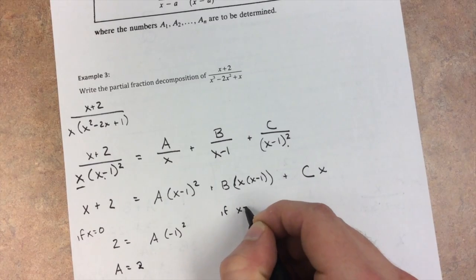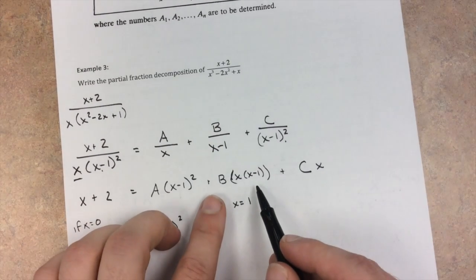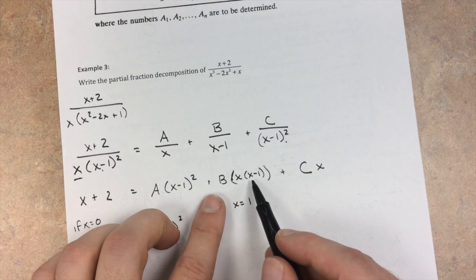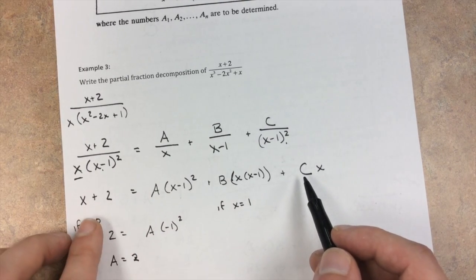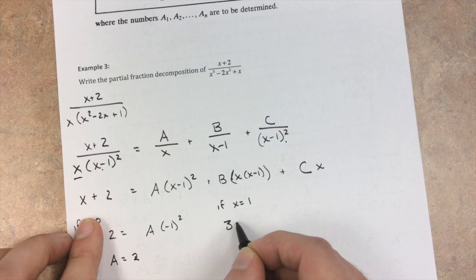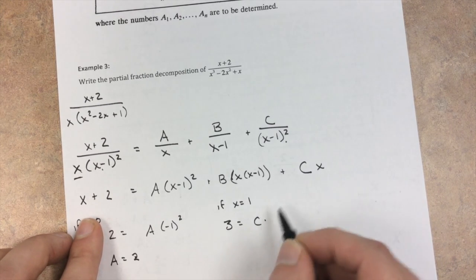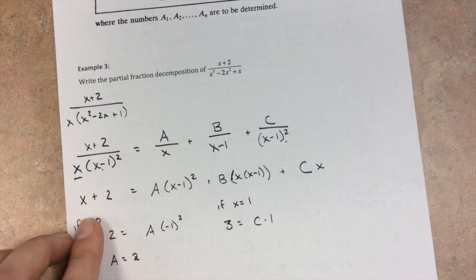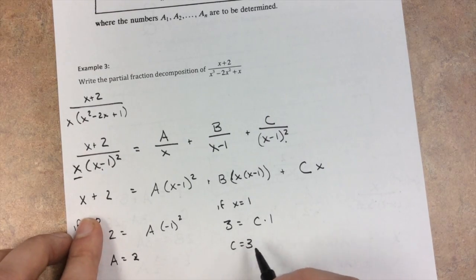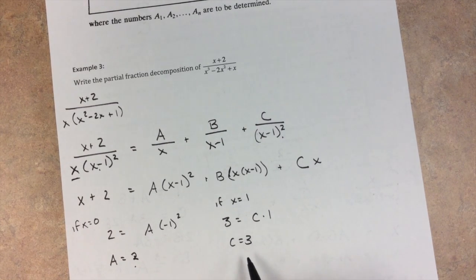Likewise, if you did the exact same thought experiment and you said, why don't we let x be 1? If x equals 1, then the A term drops off, and the B term drops off, because that makes that 0, and we're just left with C times x. So if x is 1, we're left with 3 equals C times 1. So C equals 3. So now we know A is 2, C is 3.